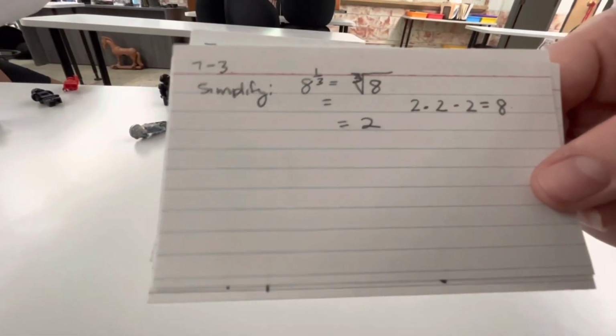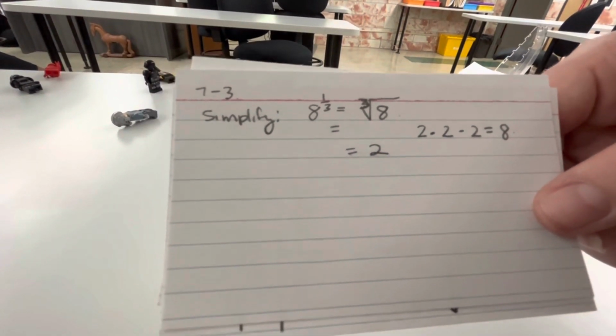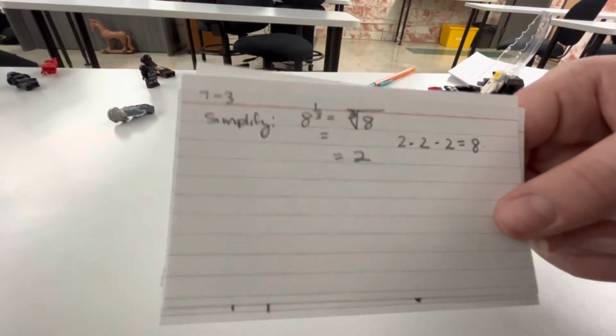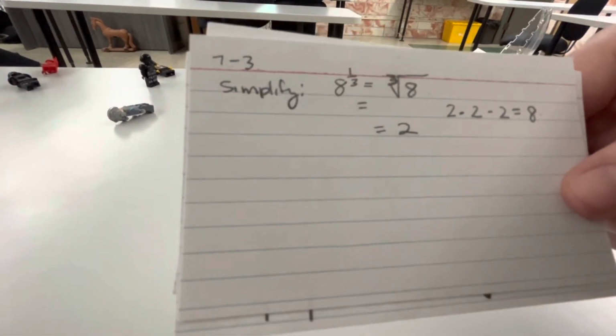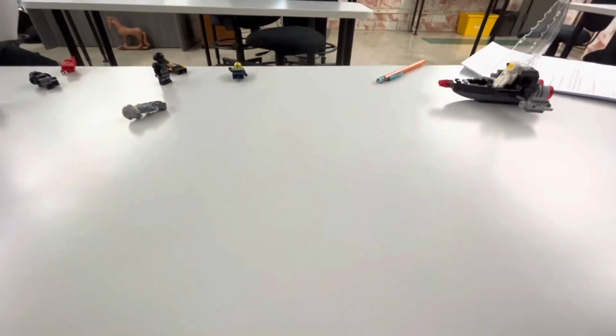For this equation, you need to simplify 8 to the 1/3 power, which is equivalent to the cube root of 8, which is 2. 2 times 2 times 2 equals 8, so the answer would be 2.